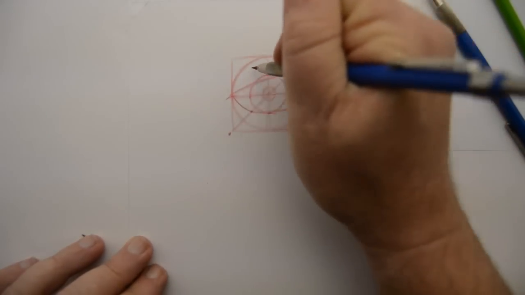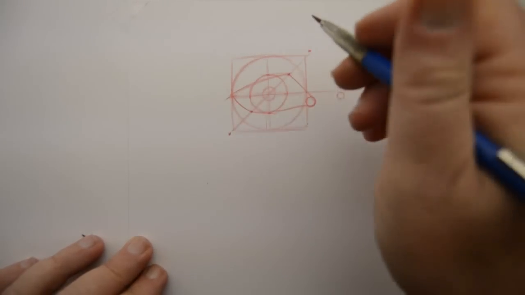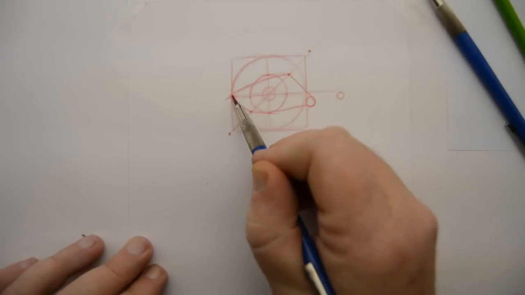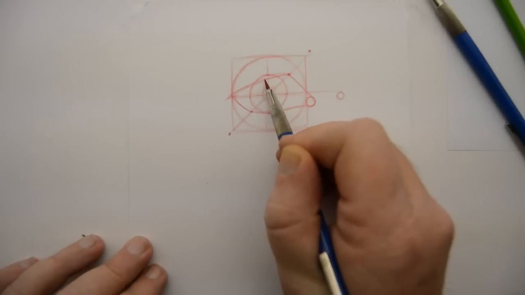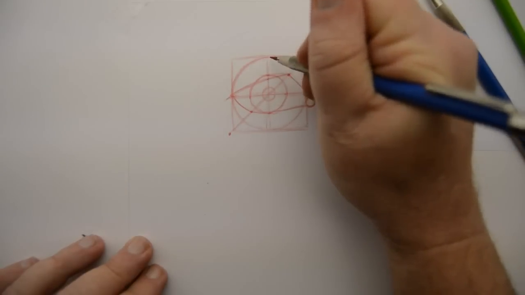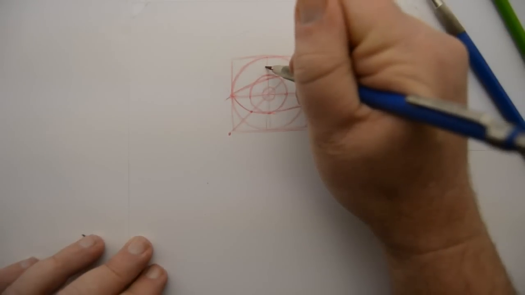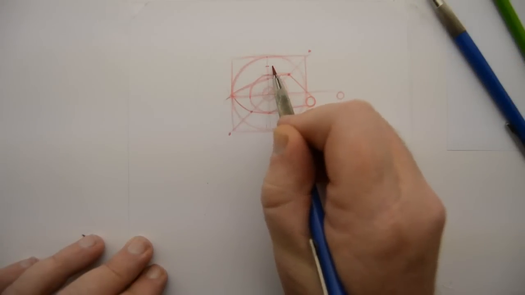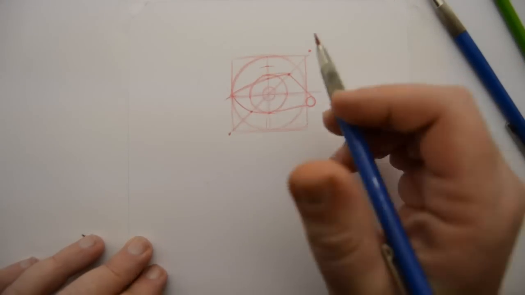Let's go ahead and place the actual lids themselves. To do that, from this point right here where the bottom of the eyelid hits the iris, I'm going to divide the space from here to the top of the eyeball in half, and that represents the upper border of the upper eyelid.